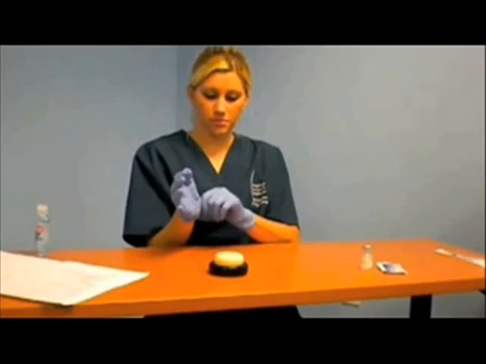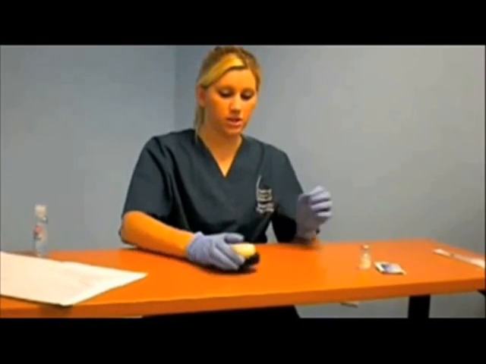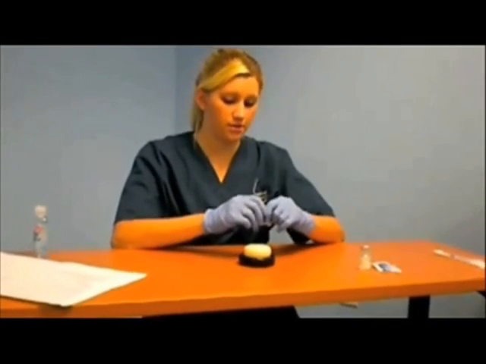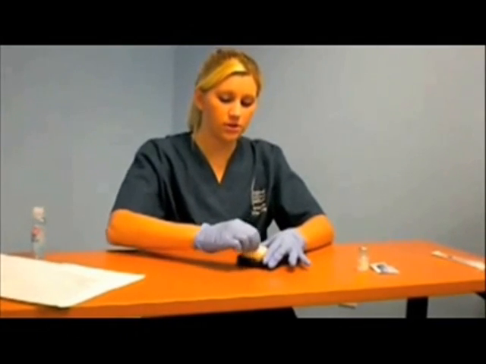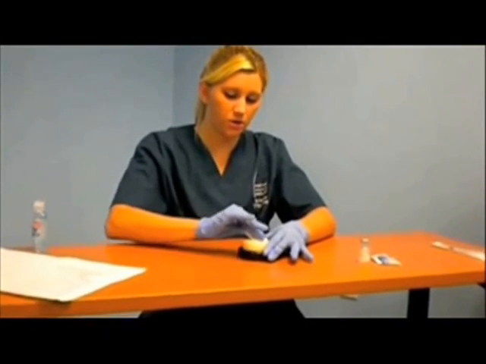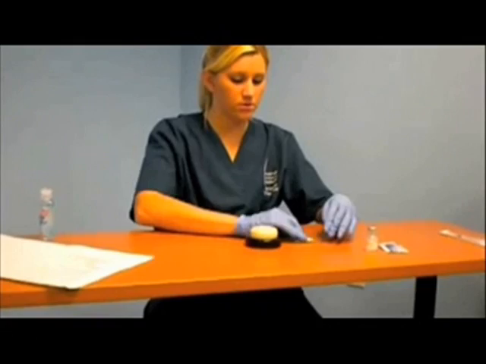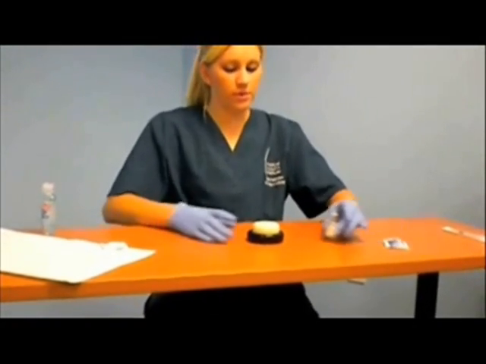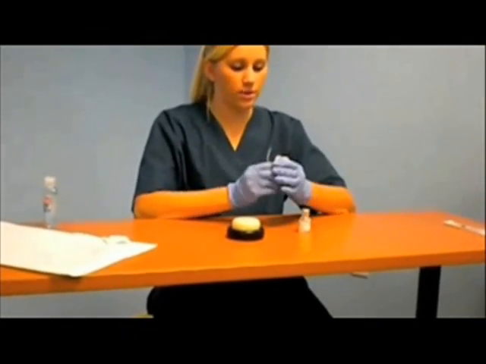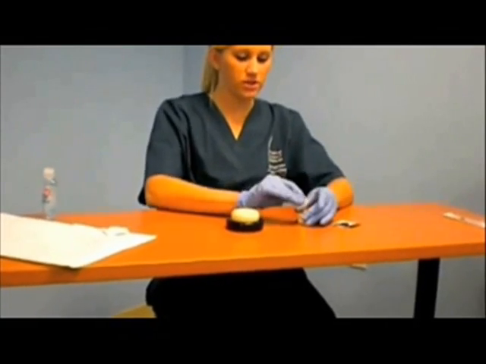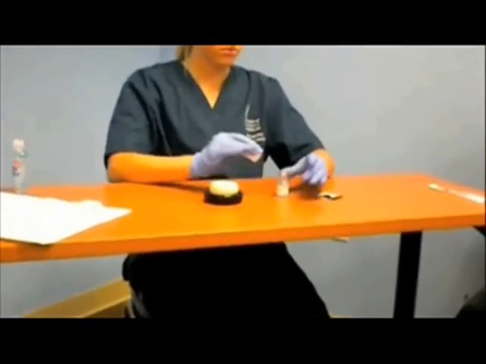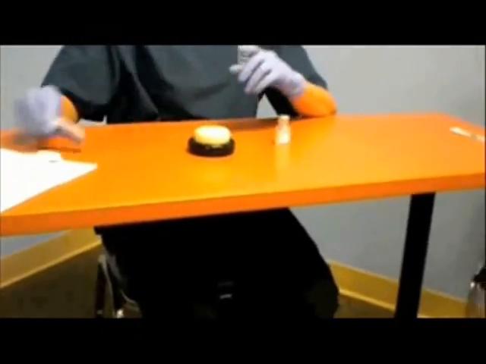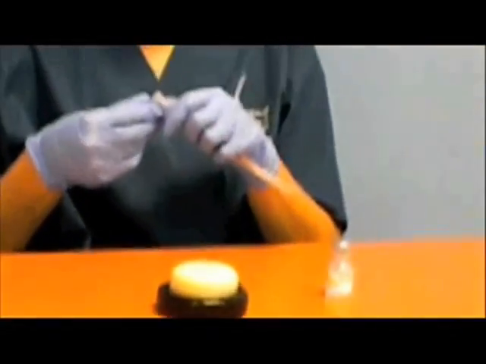Once the gloves are on, clean your patient's site where they're going to get their injection. You do this by rubbing the alcohol pad in a circular motion. And with your medication vial, you're also going to wipe it down with the alcohol pad to make sure that it's clean. I'm going to open my tuberculin syringe.